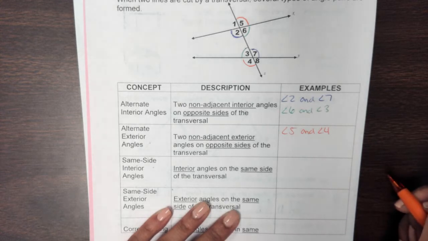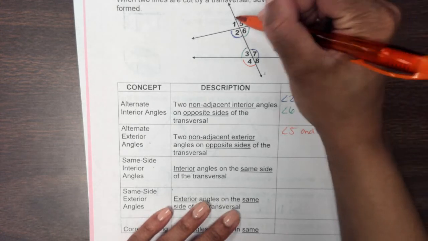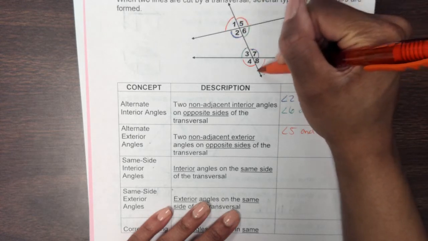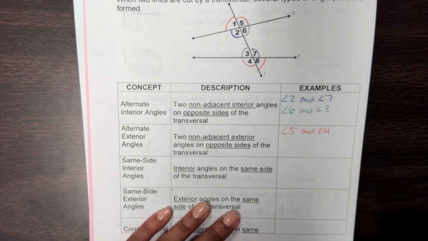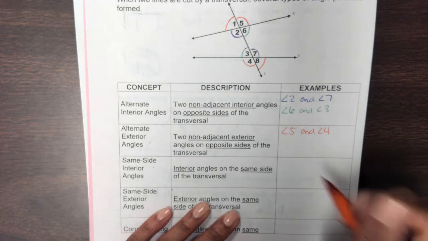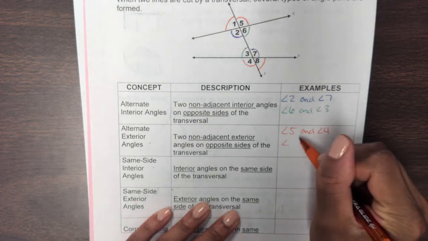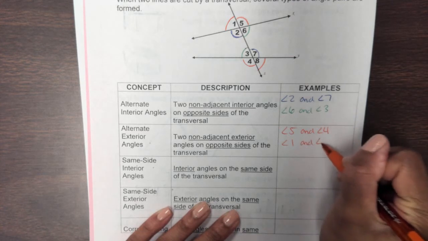But what would be another one? Another one would probably be angle 1 and angle 8. And I'm drawing these wider so you know what's congruent to each other and what's not, because we're going to get into that in just a little bit. So then we have angle 1 and angle 8.